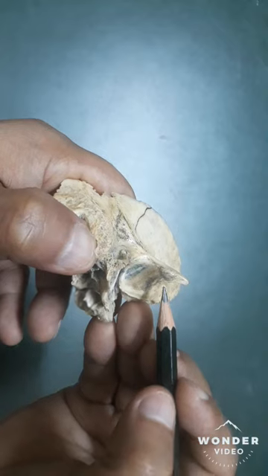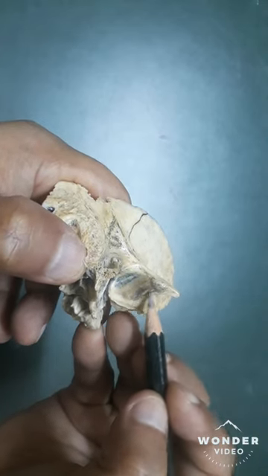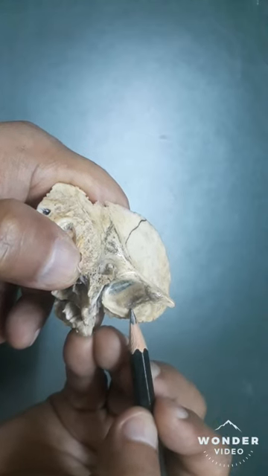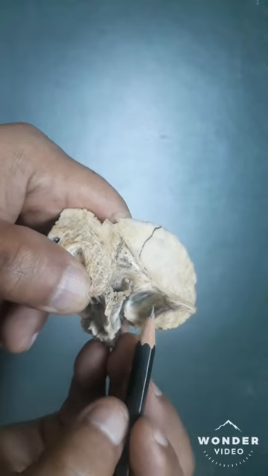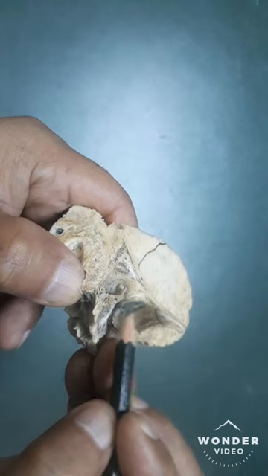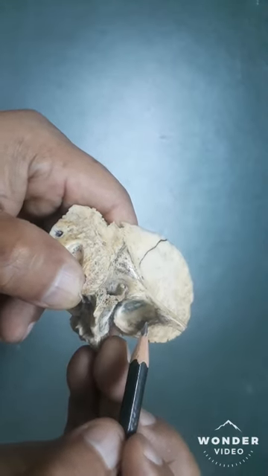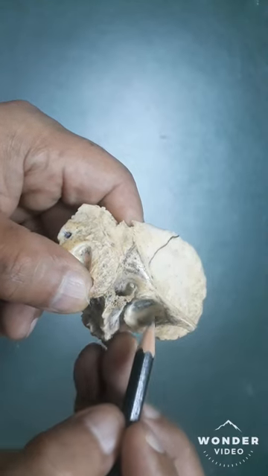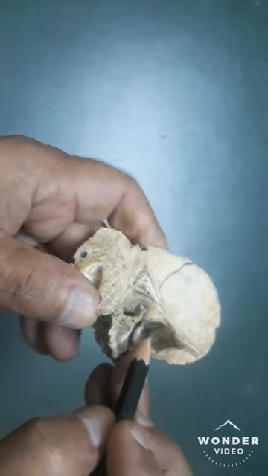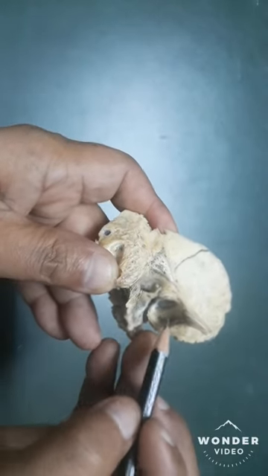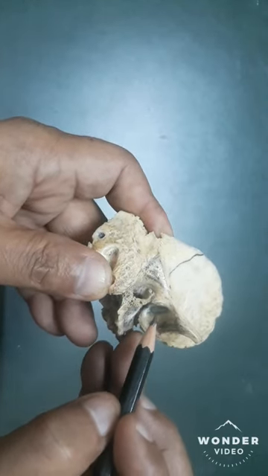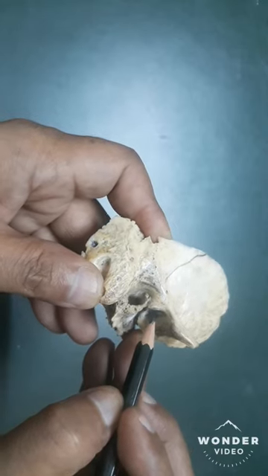Now this anterior root is known as the articular tubercle. Just posterior to this articular tubercle, this is a fossa. This is known as the mandibular fossa, and this mandibular fossa and articular tubercle take part in the formation of temporomandibular joint. This is the articular part of mandibular fossa. Just anterior to the tympanic part, there is a mandibular fossa which takes part in the formation of temporomandibular joint.